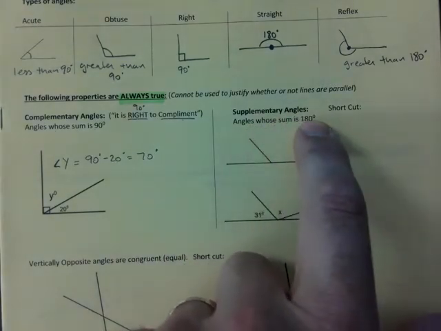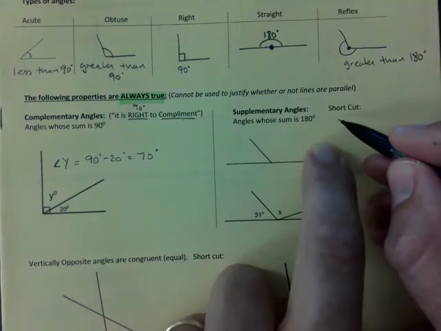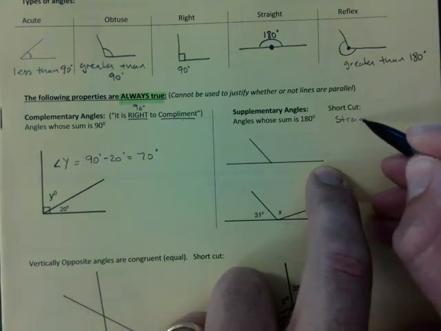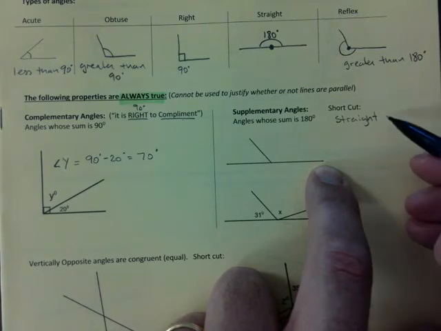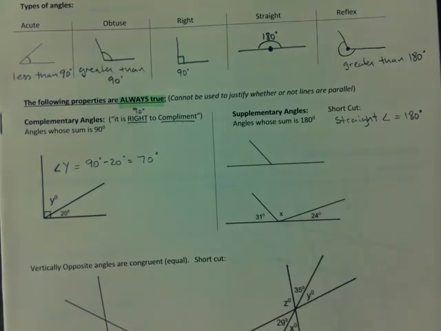Supplementary angles are angles whose sum is 180 degrees. The shortcut for us is this. I'm going to say straight angle is 180 degrees because we're going to use this one quite a bit.